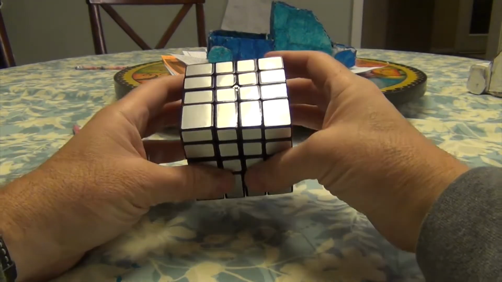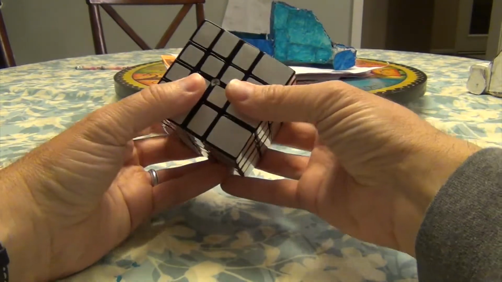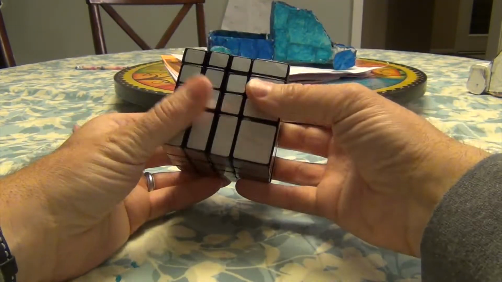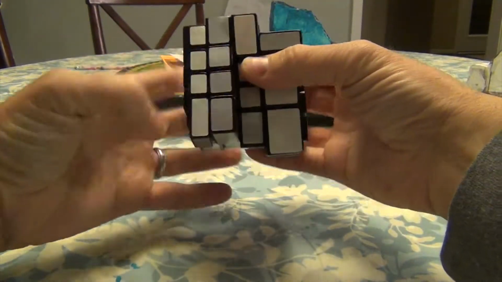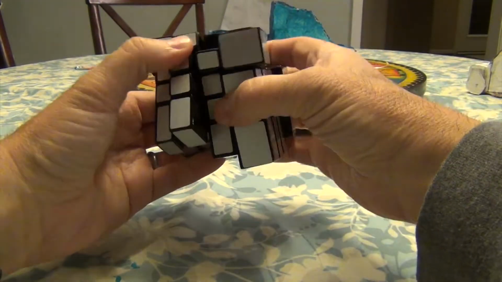Okay, so the decision was to solve by reduction. Okay, good choice. Standard solve, standard way of doing things. So what I'll do is scramble it up. I'm going to show you the movement of the puzzle.